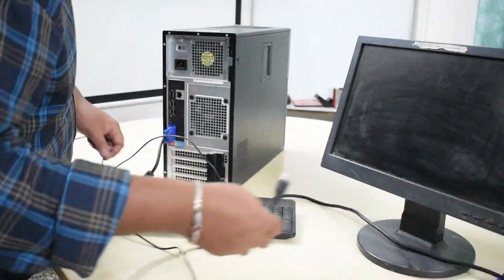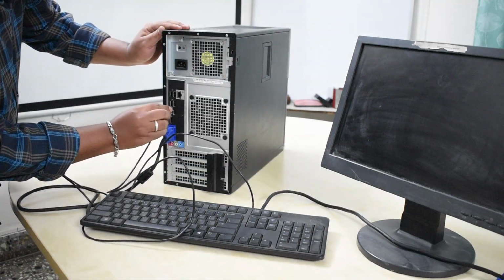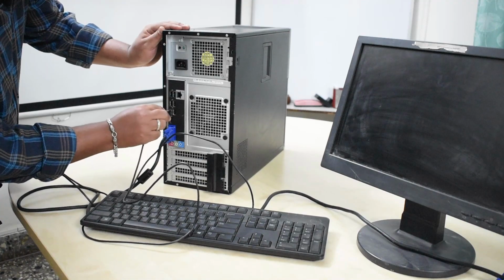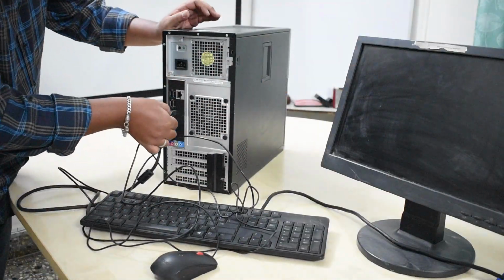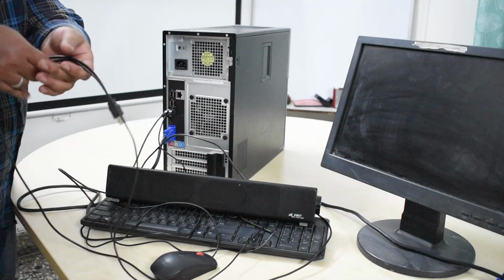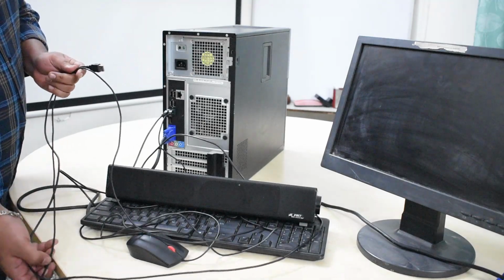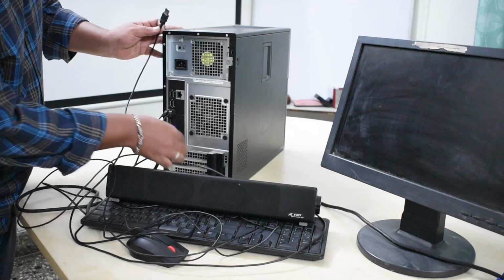Next, connect the mouse and keyboard to the USB port on the CPU. These devices can be connected to either side of the CPU USB ports. The aux cable should be connected to the aux port. If it has a USB for power supply, you need to connect that to a USB port.